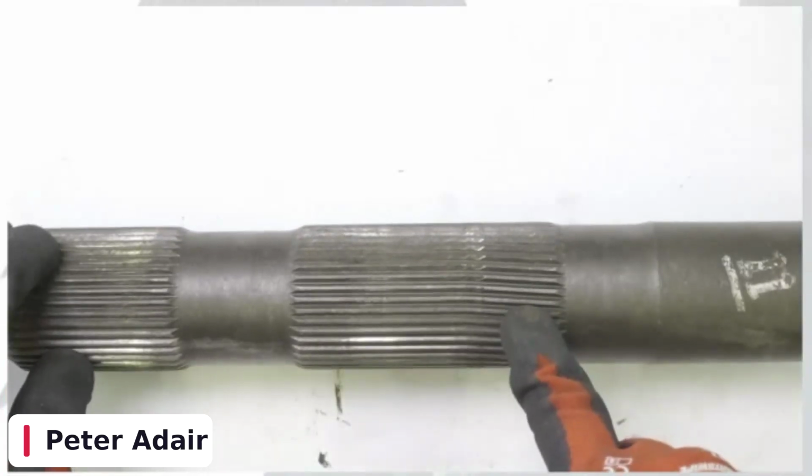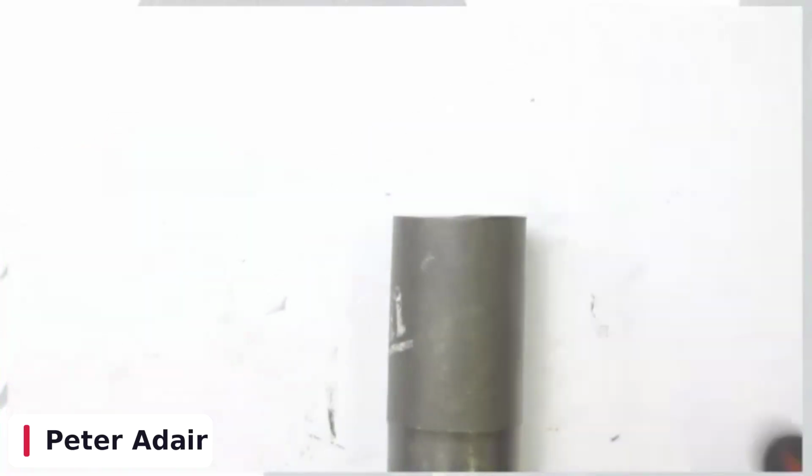So just one giant instant hit causing a 90-degree cut, like a pipe cutter, cutting wheel, whatever you want to call it, cut the end of the shaft right off.